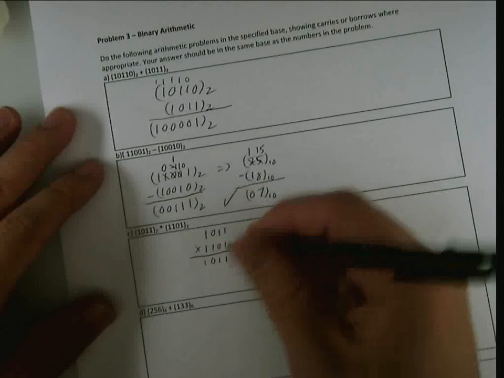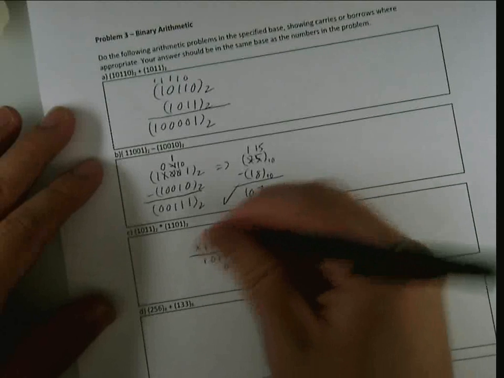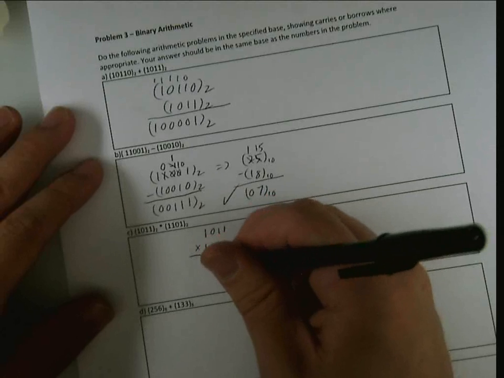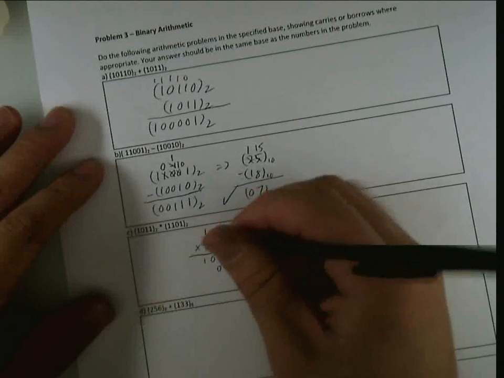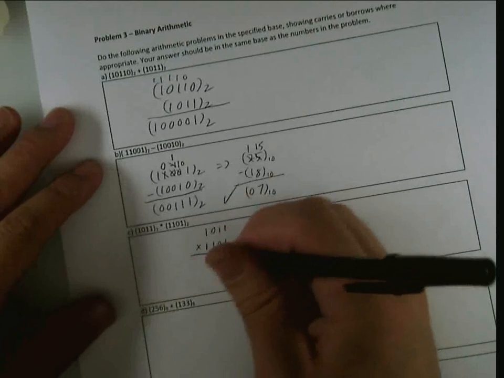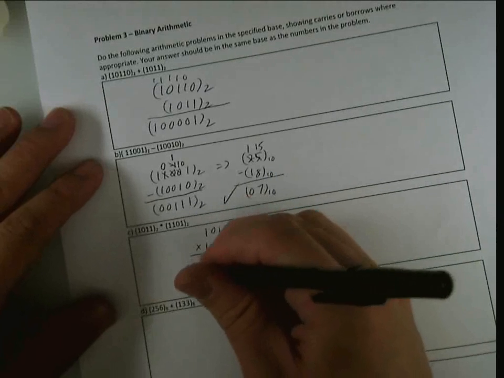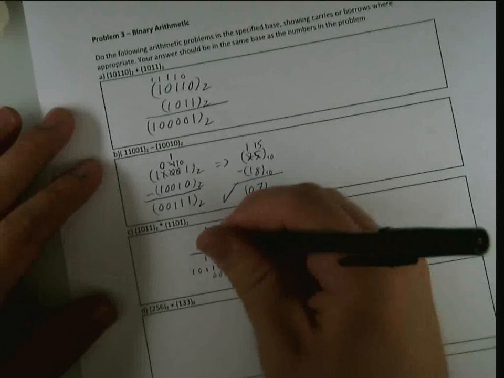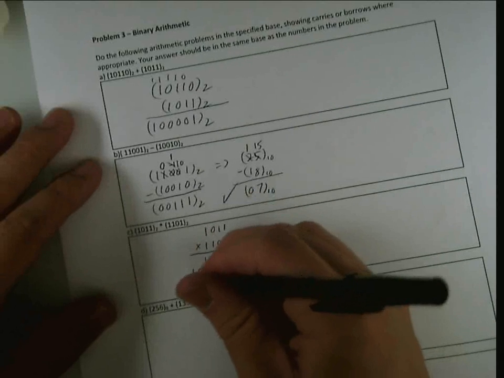Now the 0 is just going to make everything on top 0. And then we've got this 1, so we need to add another order of magnitude to shift it over, and we're just going to write this line down again. Then we just have to add a third order of magnitude, 1, 1, 0, 1.